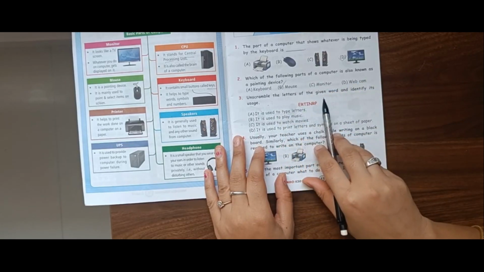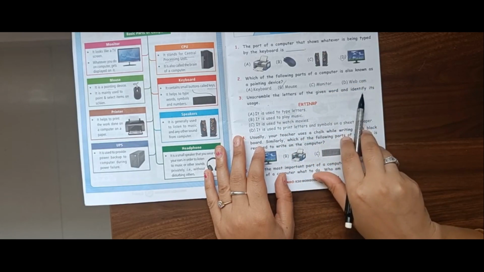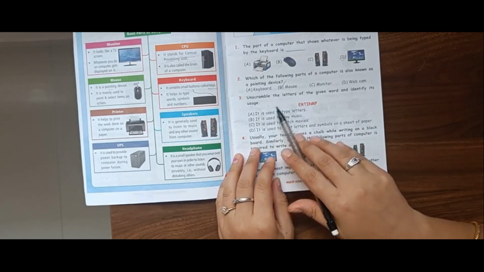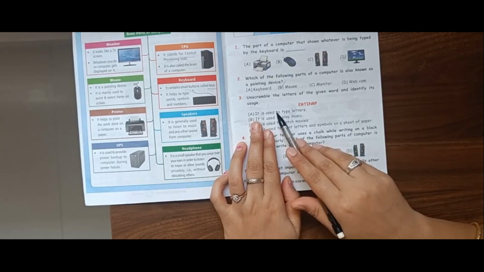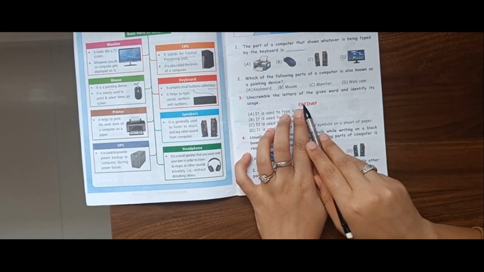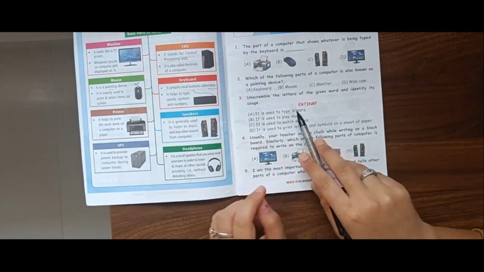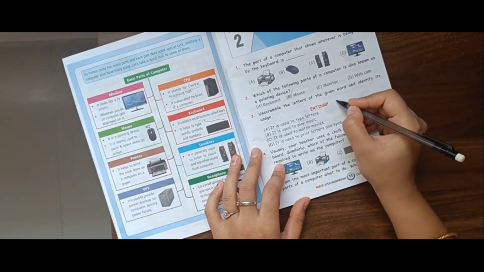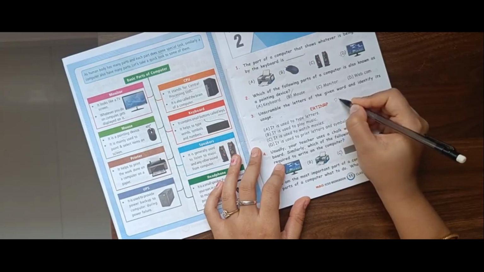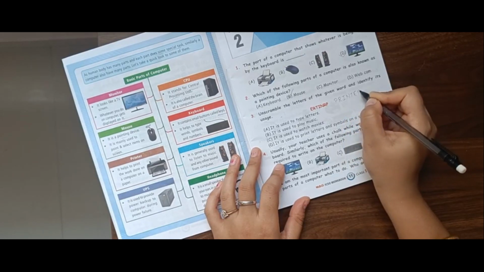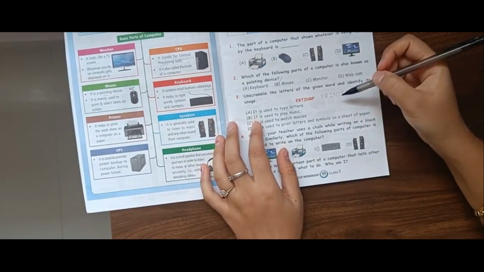Unscramble the letters of the given word and identify the uses. Let's learn about the first option. What is this? ERTINRP. What is it? This is printer. PRINTER. Why do we use the printer?